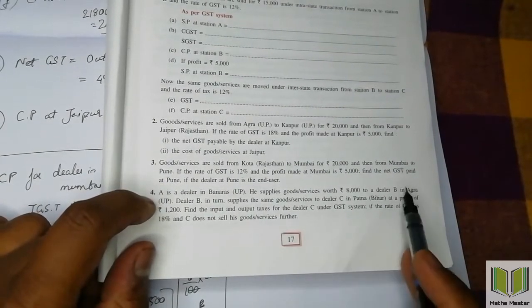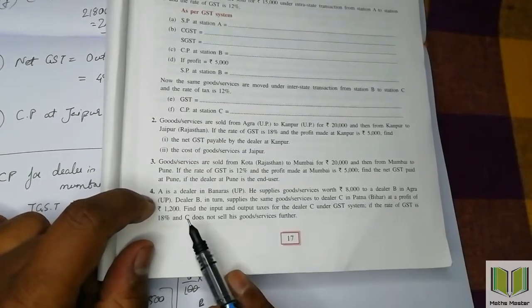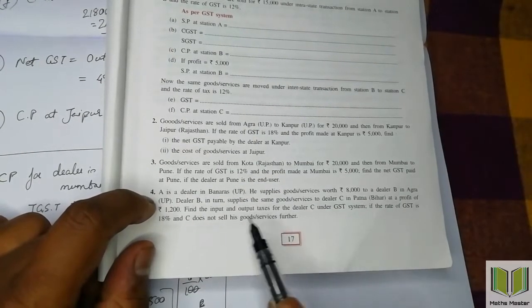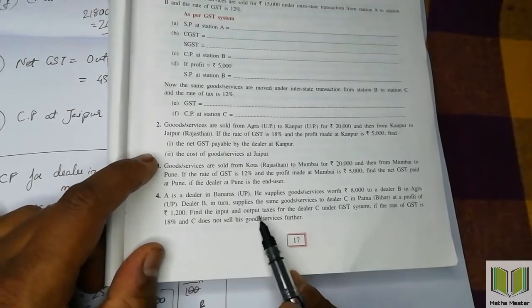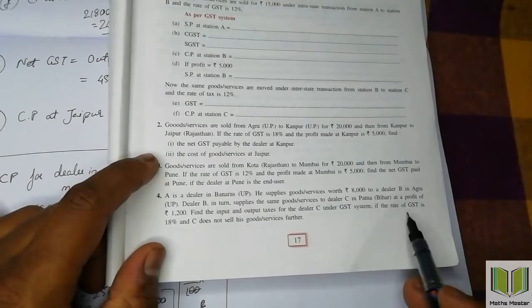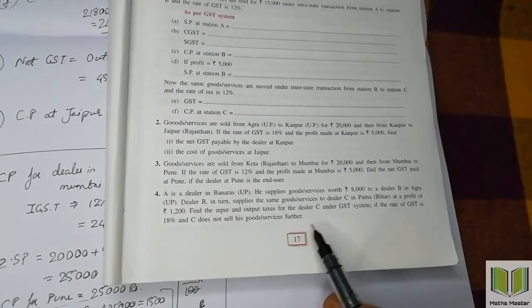From Banaras to Agra, which is in the same state, intrastate transaction. From Agra to Patna, that is UP to Bihar. At a profit of 1,200 rupees, find the input and output taxes for the dealer C under GST system, if the rate of GST is 18% and C does not sell his goods or services further.